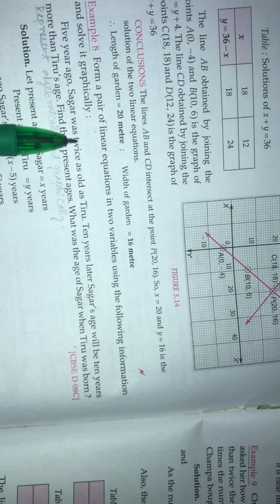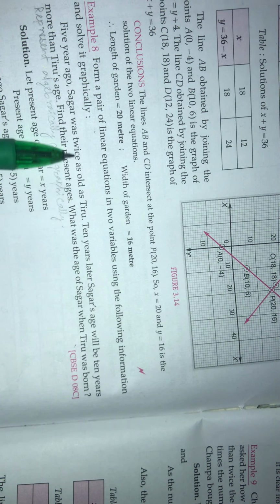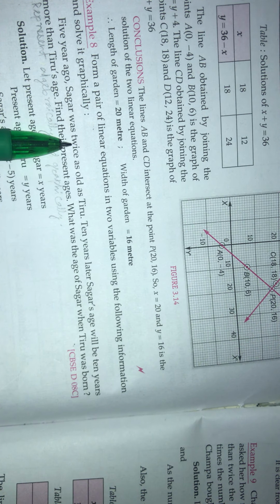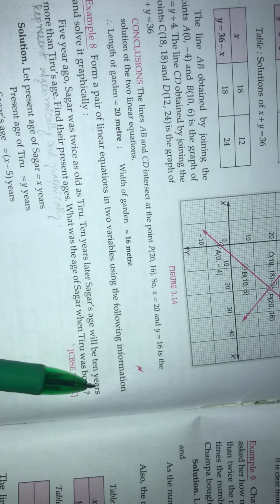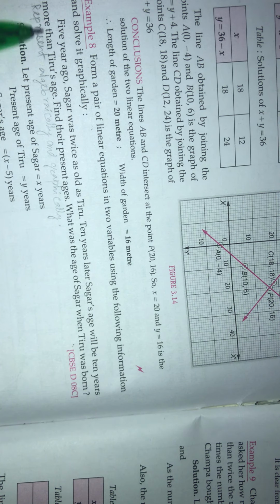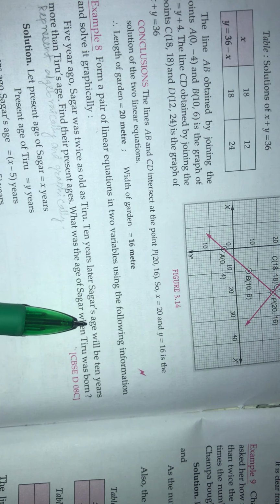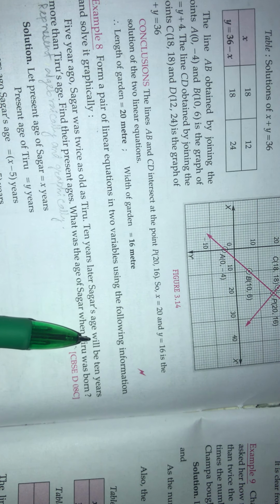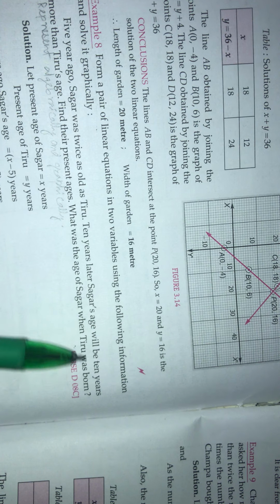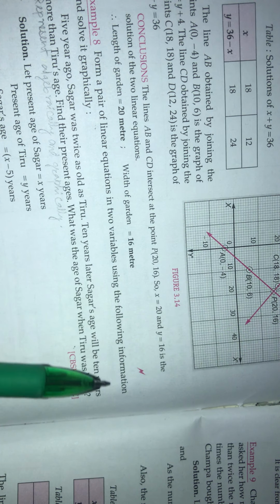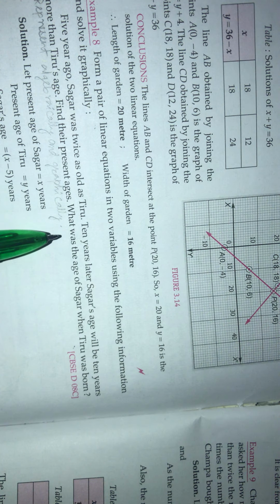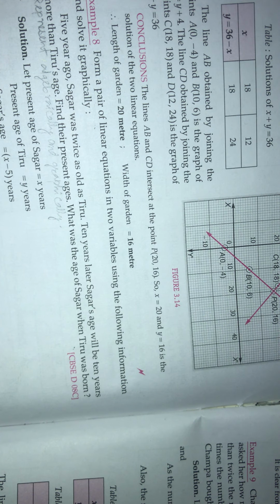In the first case it was twice, meaning 2 times. But in this second statement it says 10 years more than. So 10 years more than means you will not multiply, you will add 10. More than means we need to add. So in the second case, after 10 years Sagar will be 10 years more than Tiru. So we'll add 10 to the age of Tiru. Let's frame the equation.